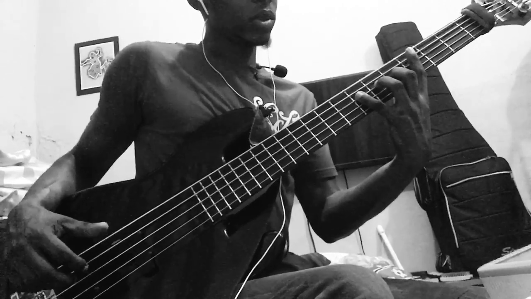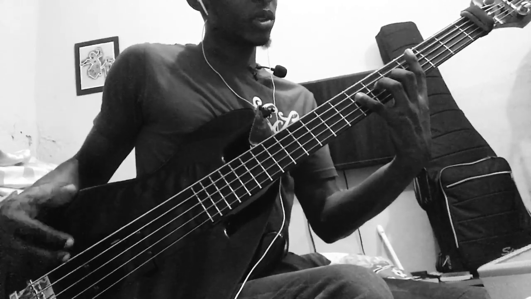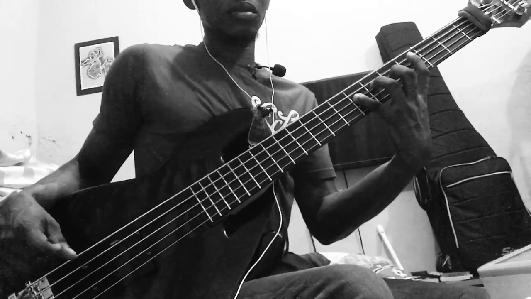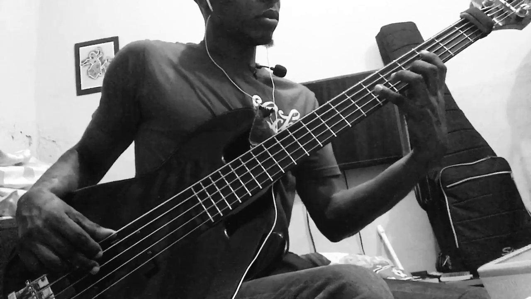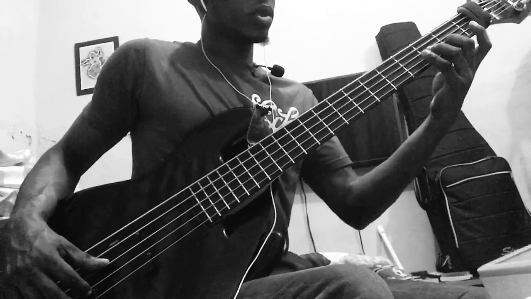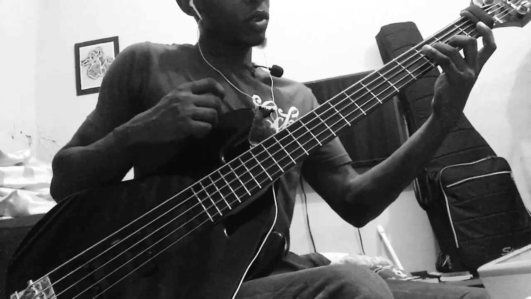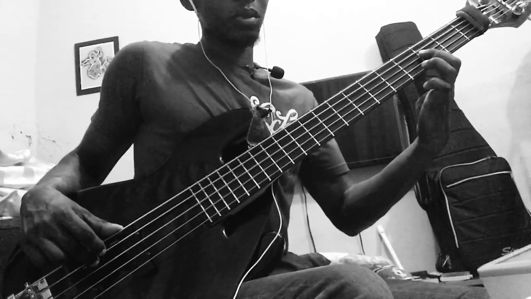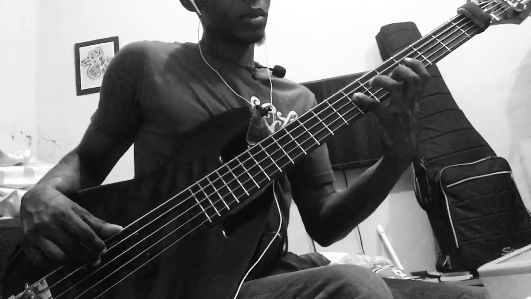Remember what I was talking about interval in the previous video. I said from do to mi is major third, and from do to me is a minor third. So when a chord is in root position, just take a look at the first note, which is the root note, to the third.